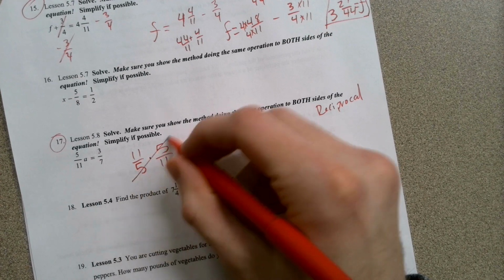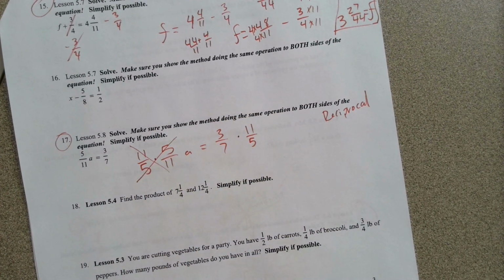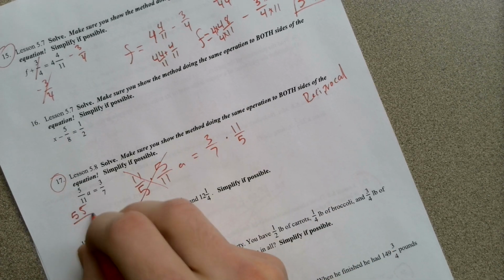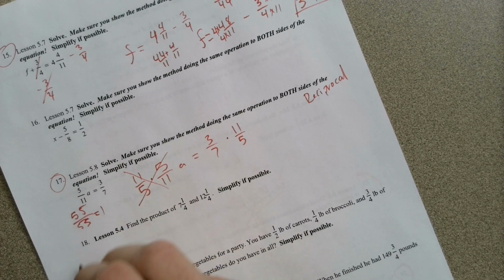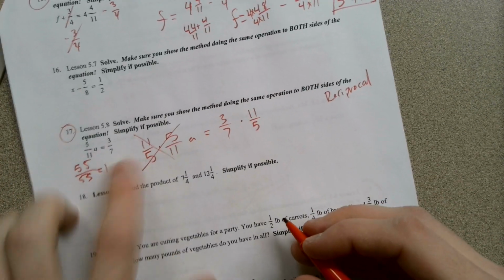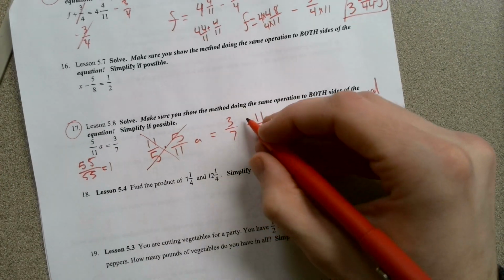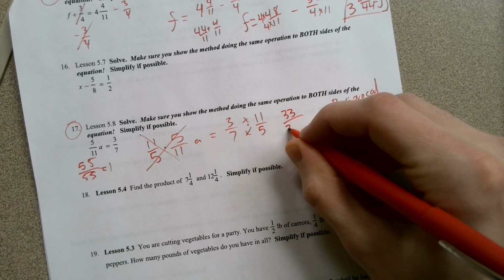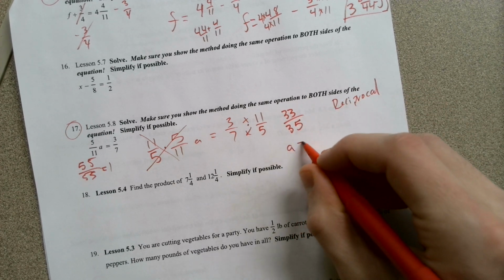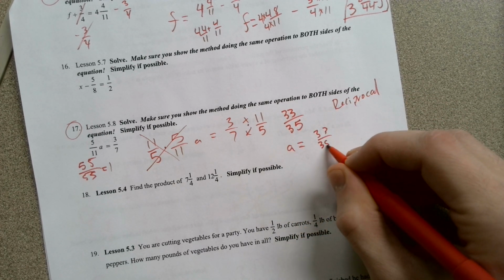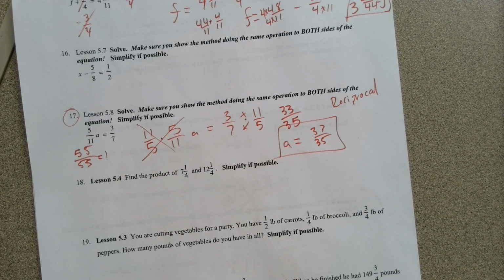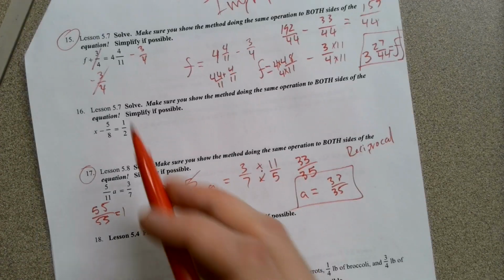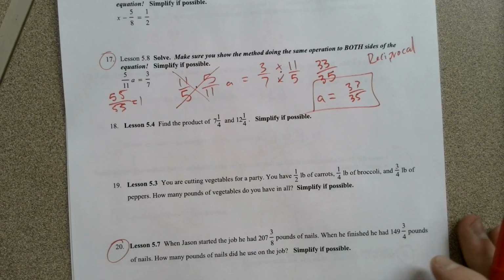These are going to cancel out. I don't even have to do that math. I know that any reciprocal times itself is going to be 1. I can show you that real quick. That'll be 55 on top, 55 on bottom equals 1. 1 times a is just going to be a, so we don't have to do that math right here. Multiply these across, multiply those across, 33 over 35, and we are done right there. Using those reciprocals to cancel out those fractions. You're going to do that when you're multiplying, not when you're adding and subtracting.